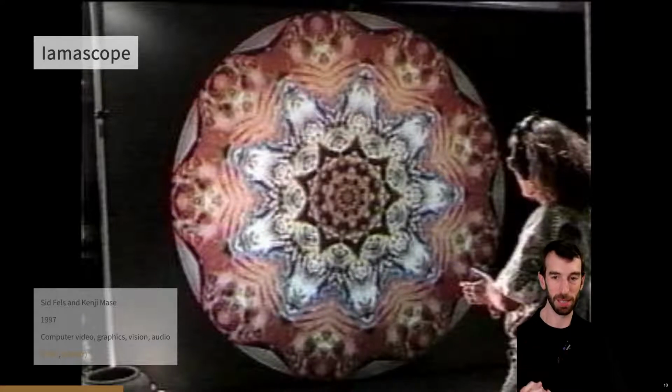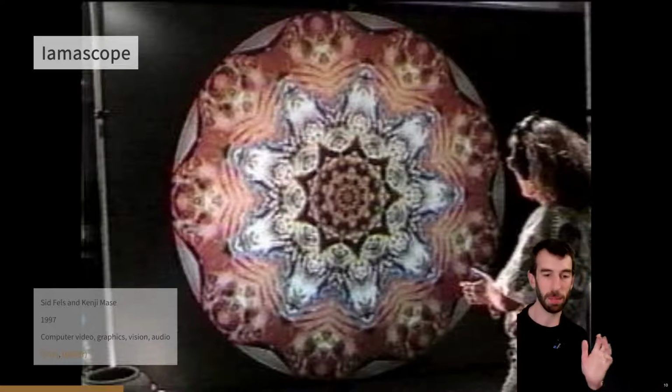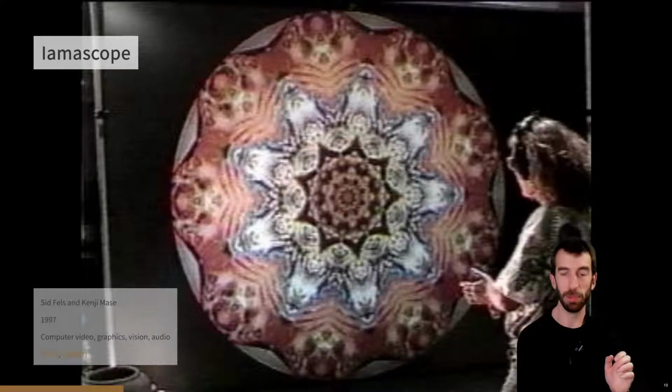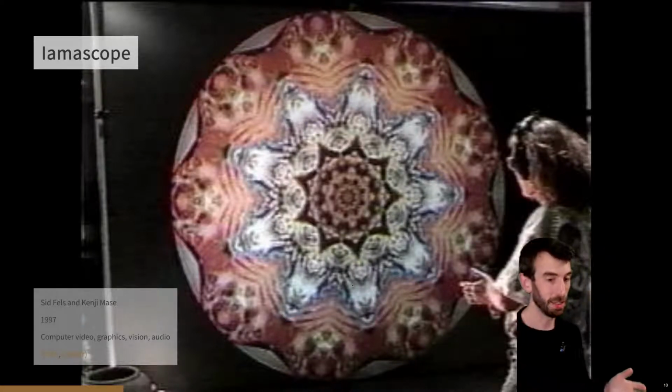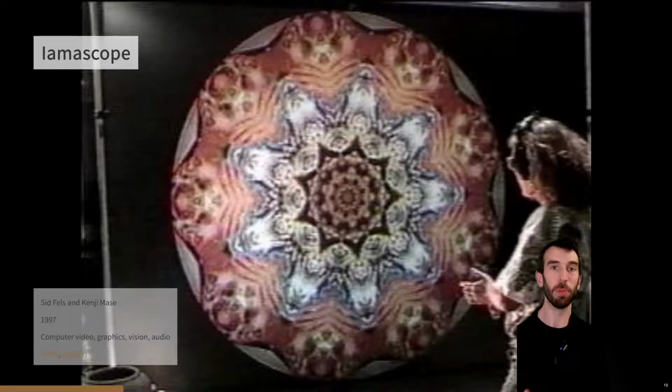When there's a person in the image, they would move around the front. As they move around, there's a camera behind this screen that would see them moving and be able to capture their image and incorporate it into the kaleidoscope image being created. And there were also some sounds being created. So it was a sonic and visual environment that relied on the interactivity of this audience member.